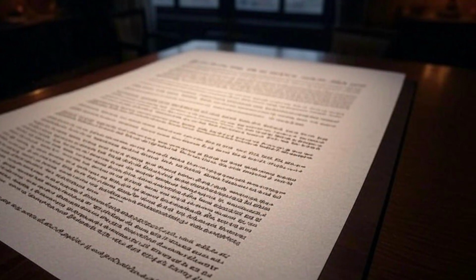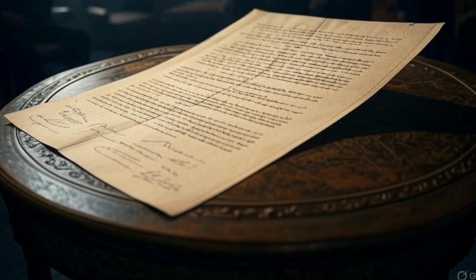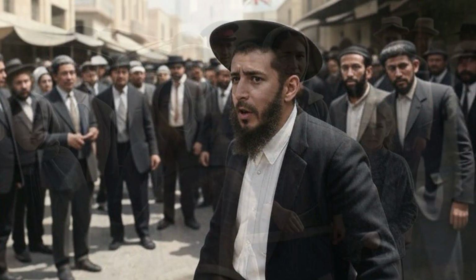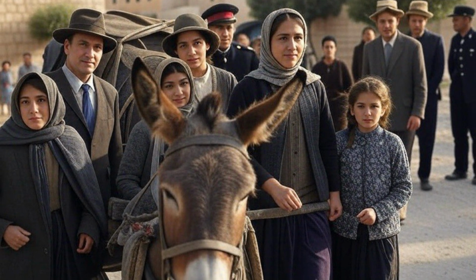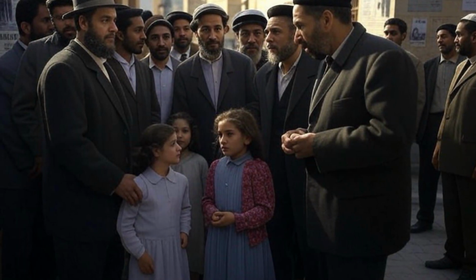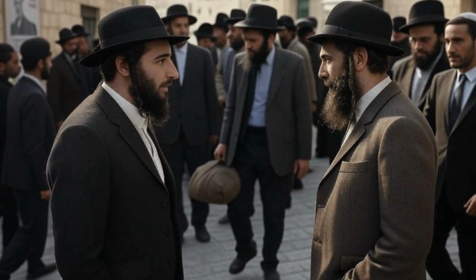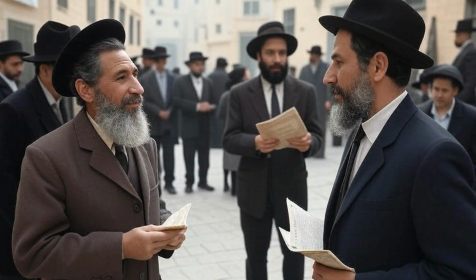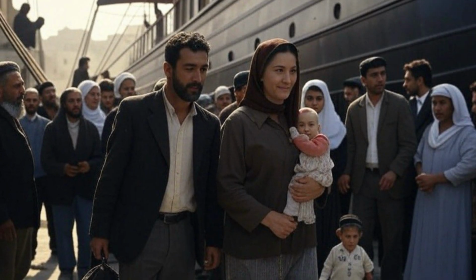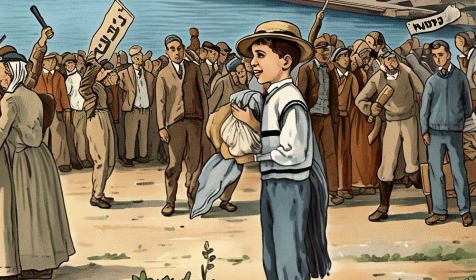The pivotal Balfour Declaration of 1917, in which the British government expressed support for a Jewish national home in Palestine, further inflamed tensions and laid the groundwork for future discord. Following World War I, the British Mandate for Palestine, 1922 to 1948, became a period of significant transformation and escalating conflict. Increased Jewish immigration, driven by both ideological fervor and the growing threat of anti-Semitism in Europe, intensified the competition for land and resources. The Arab population, feeling increasingly marginalized and dispossessed, staged protests and uprisings, most notably the Arab Revolt of 1936 to 1939.